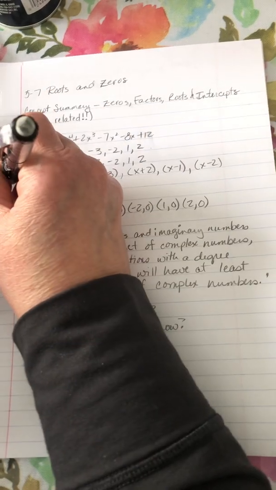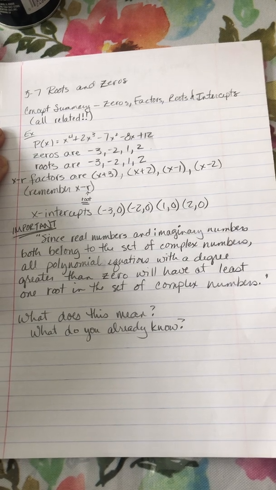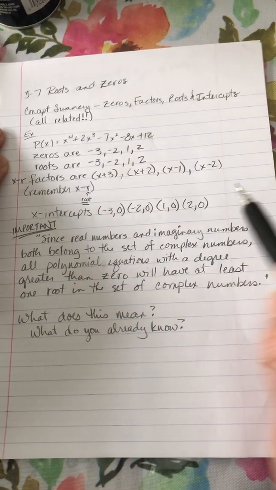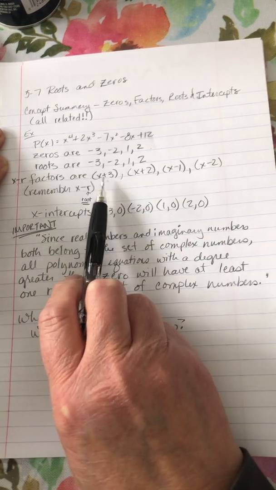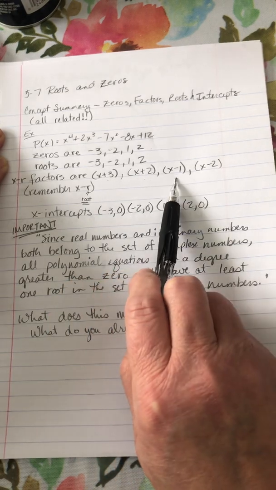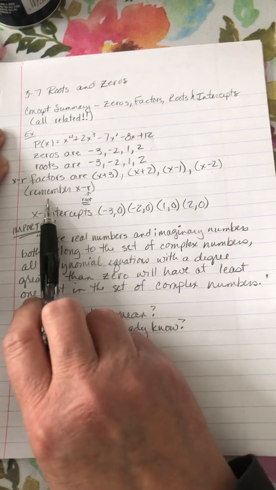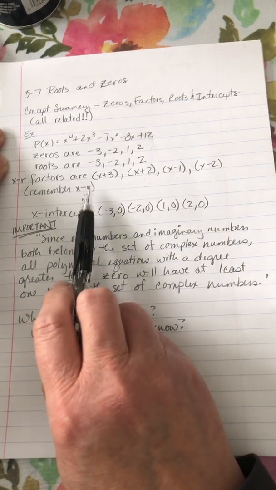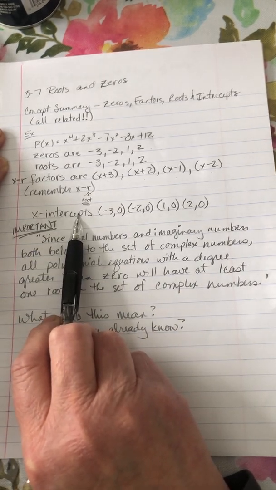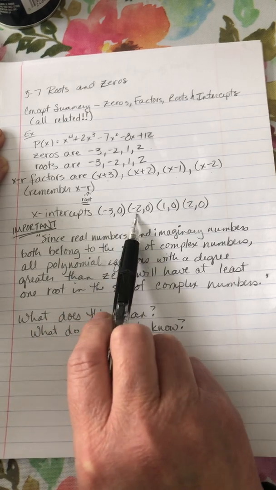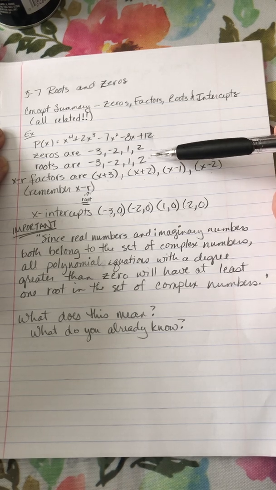Now remember that factor form is x minus r. R was for root, but it also goes for zeros. So when I have my factor form of x minus r, that means my factors would be x plus 3, x plus 2, x minus 1, and x minus 2, because that's our factor form, x minus whatever the root is. My x-intercepts, when they are real numbers, I can write as ordered pairs. That's where you'd look for them on your x-axis.